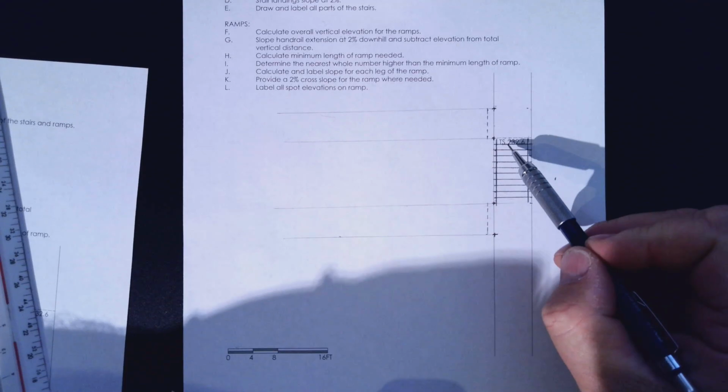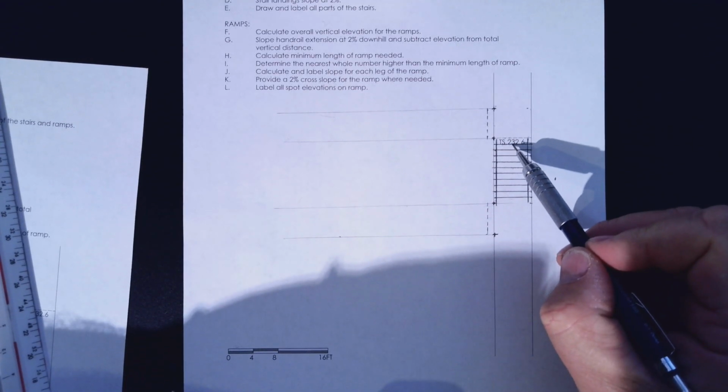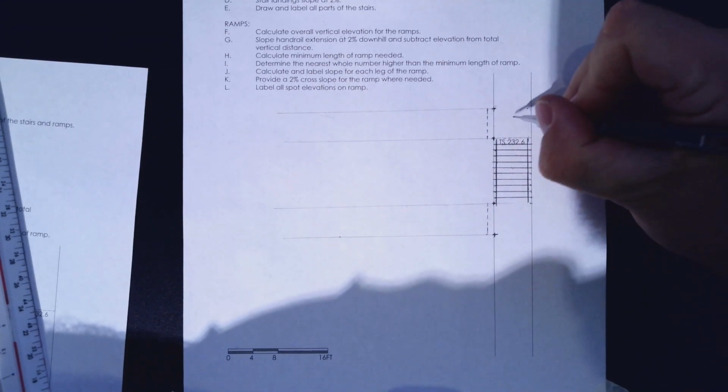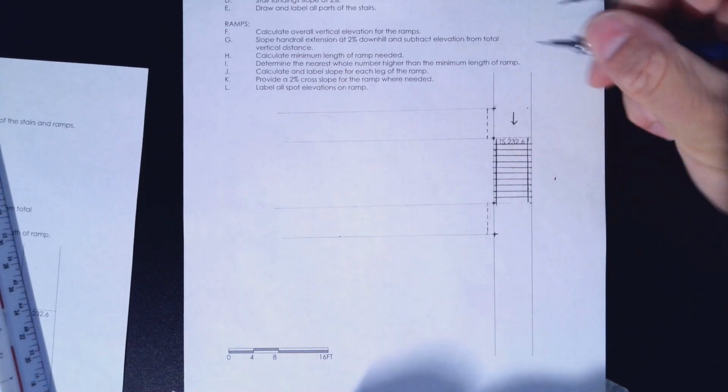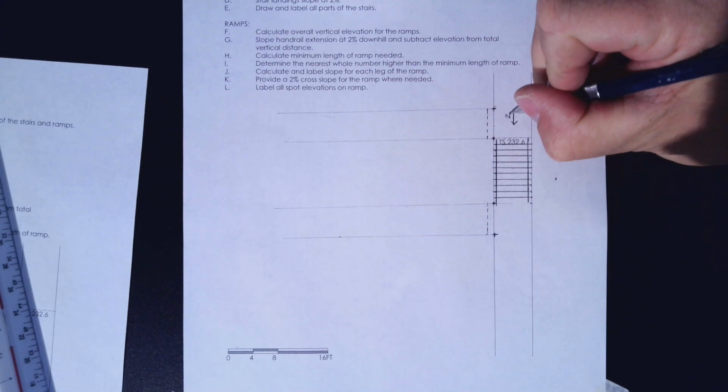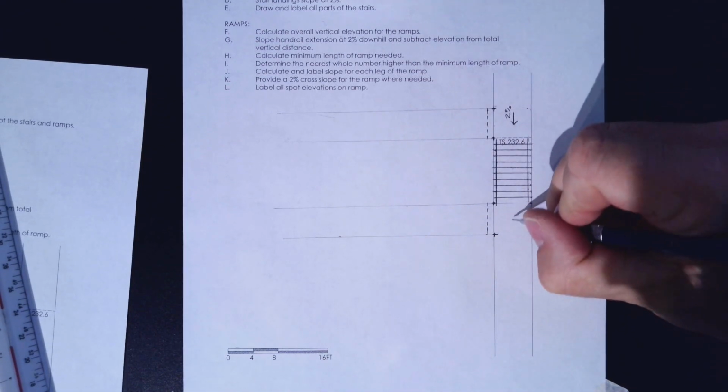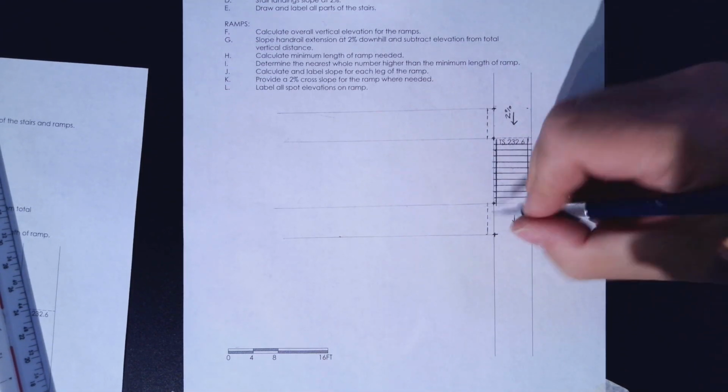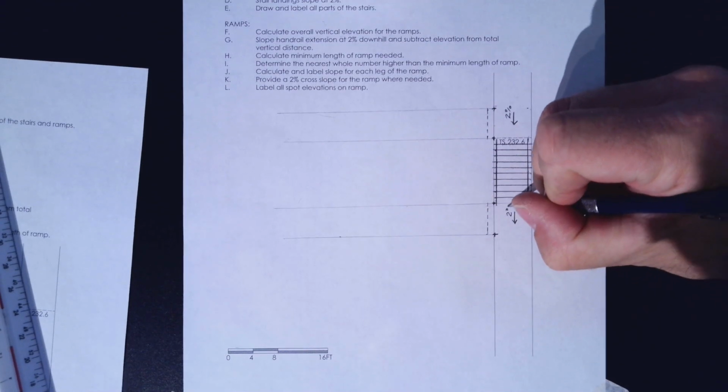So the only thing we know here is the top of stairs is 232.6, and we know that this has a 2% slope this way, and a 2% slope this way.